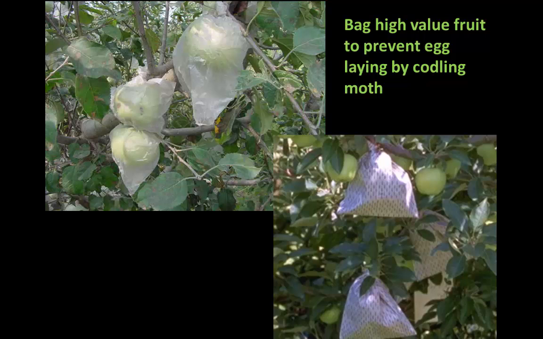High value fruit can be bagged, and it could be a fine mesh bag of some kind, and some of these are sold through garden catalogs that allow you to protect the fruit. This could also protect them from sun scald or other blemishes that might be caused by wind damage and the like. But obviously a lot of work, but it would work for protecting an individual fruit.